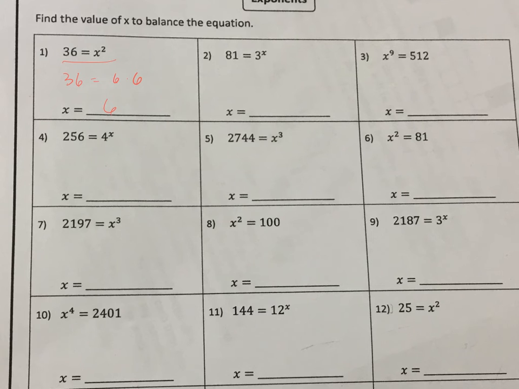Whoa. Oh, and then this time, wait a second. Everyone think through that one. Now you have to figure out what the exponent is. So 3 times 3 is 9. What's 9 times 3? 27. 27 times 3, is it going to give you 81?